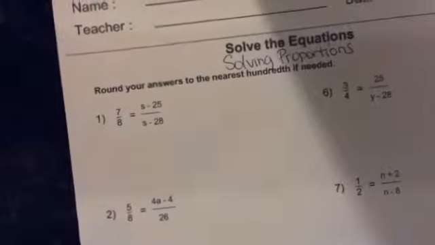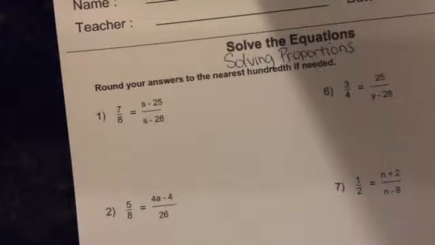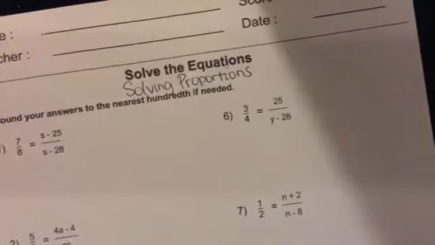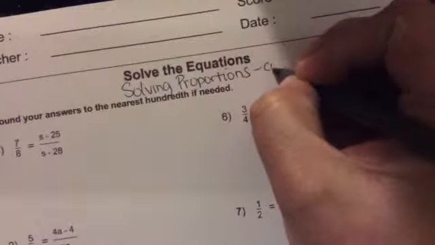In this video, I'm going to show you how to solve proportions. In order to solve proportions, you're going to have to cross multiply.